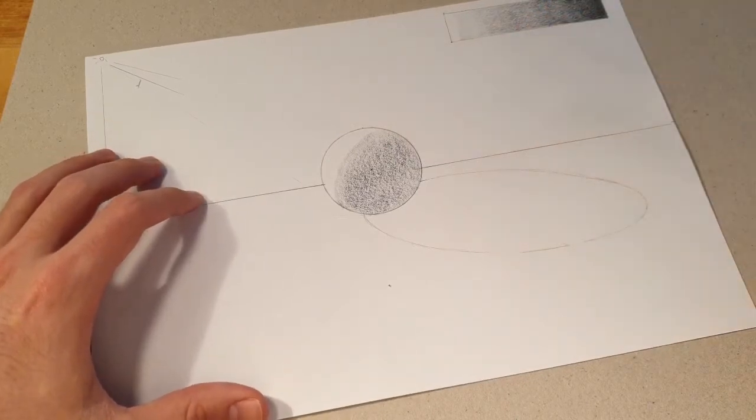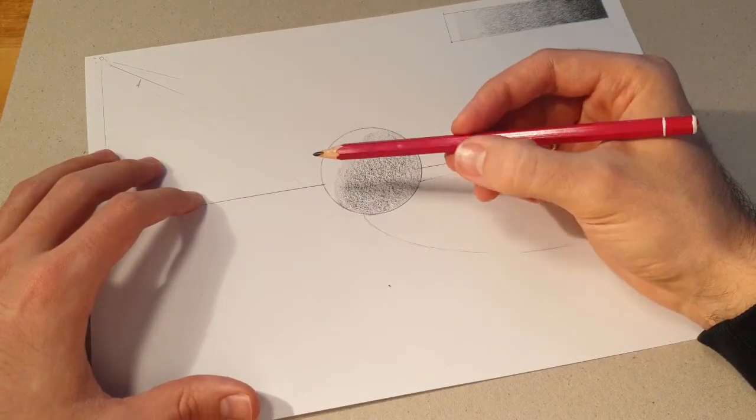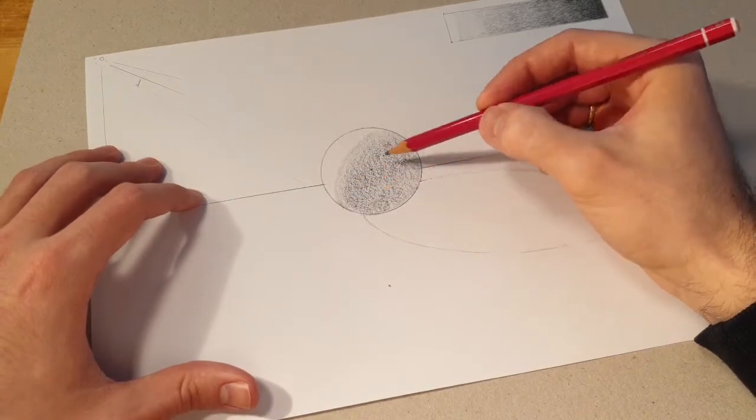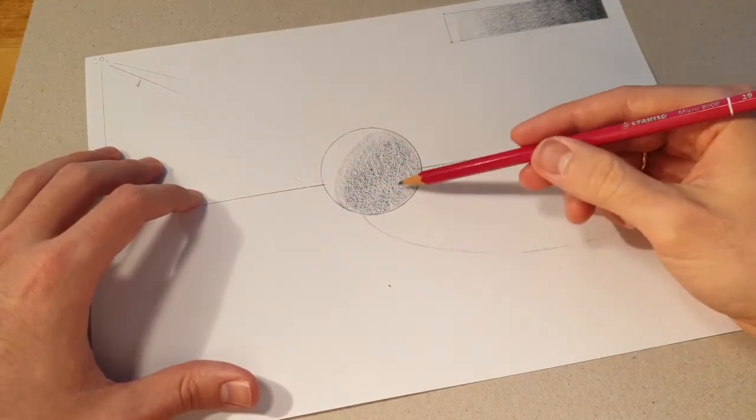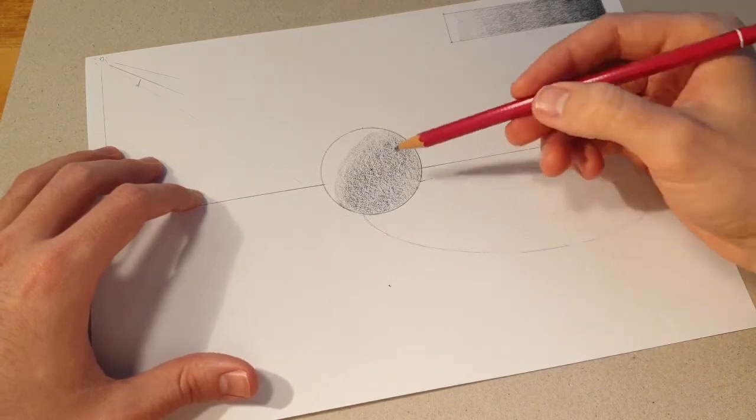We will now continue with the 2B color to finish darkening the sphere and coloring as well the cast shadow.